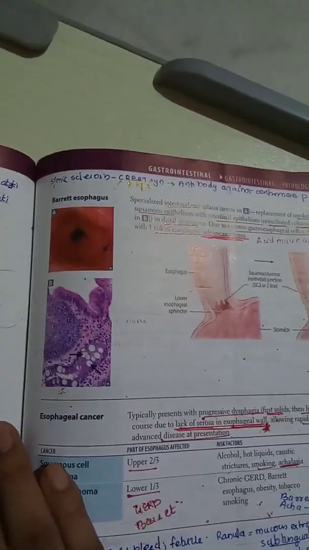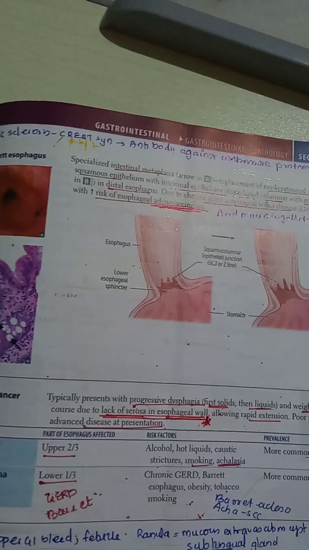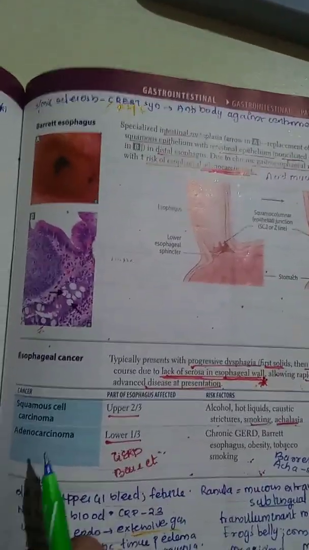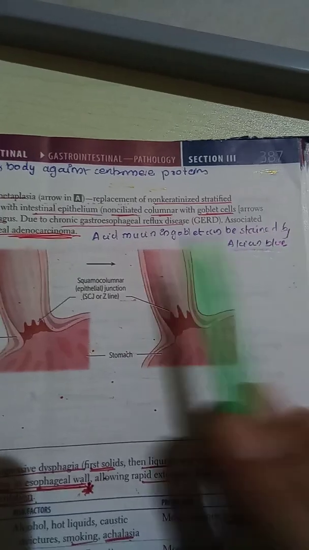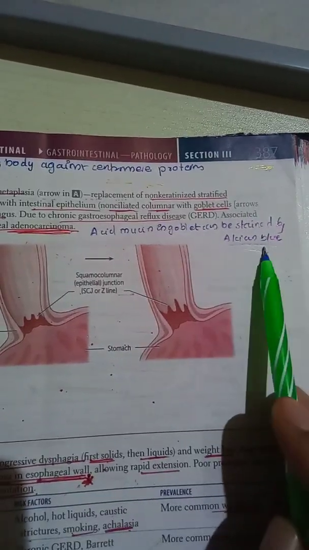So here the topic is Barrett's esophagus. Many questions are associated with Barrett's esophagus. Here we have summarized it, and what is it? Here we have to write acid mucin in goblet cells can be stained by Alcian blue.